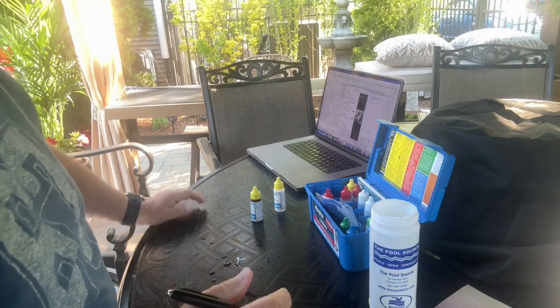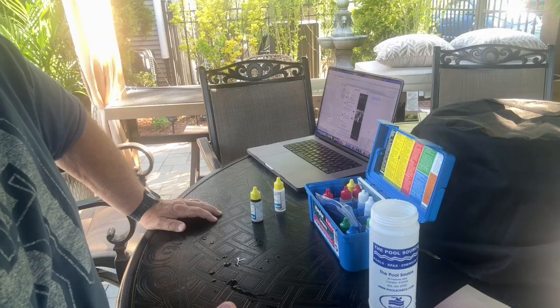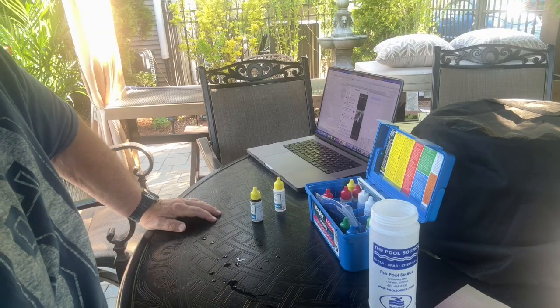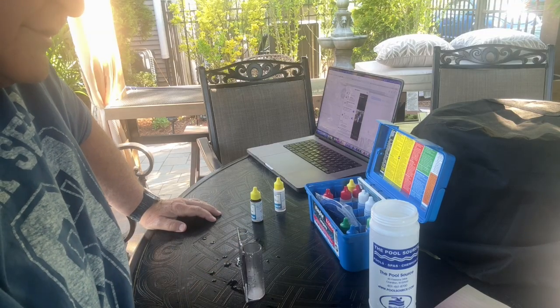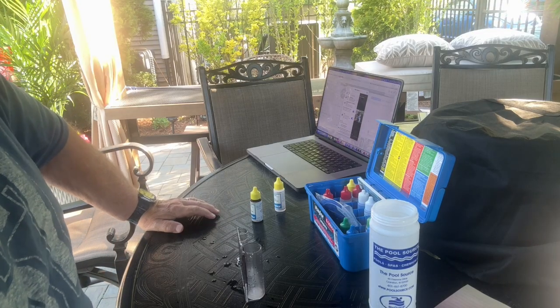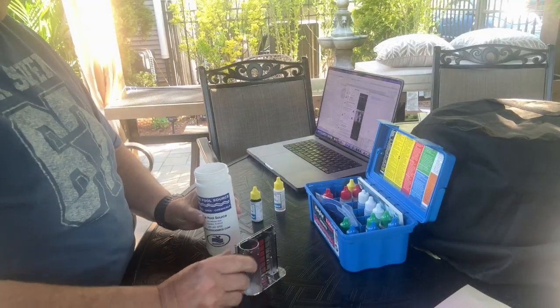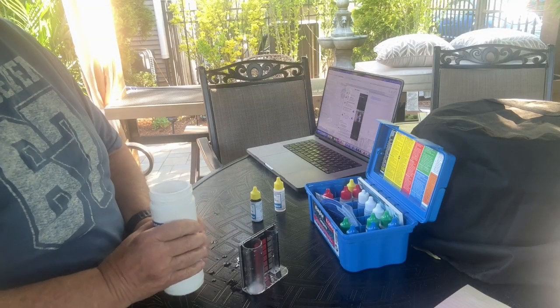We're not going to check alkalinity because that's holding from yesterday. It's been solid. We're not going to check calcium. We're not going to check CYA. The next thing we're going to check is the pH, because that's an extremely important value right now in the pool cycle that we're in. So on this, we're going to fill it almost to the top, to the 44 line.